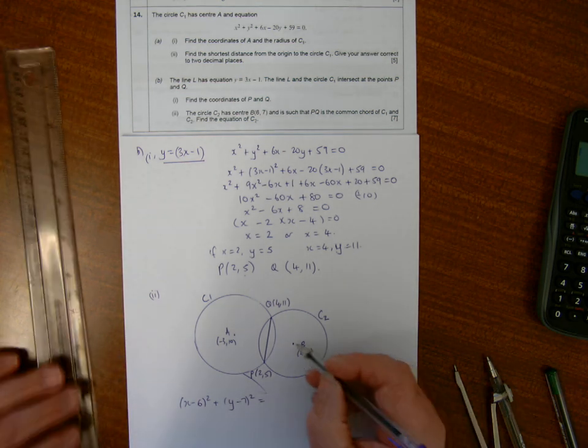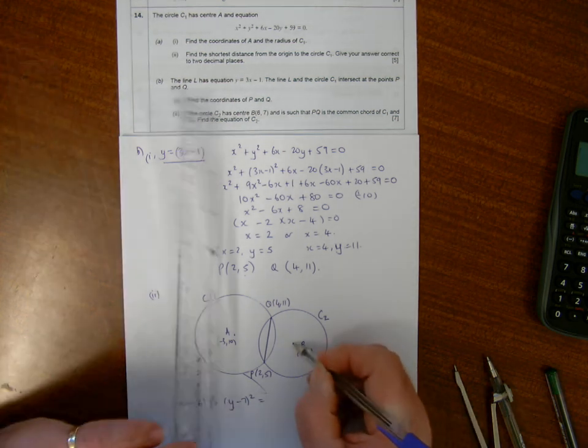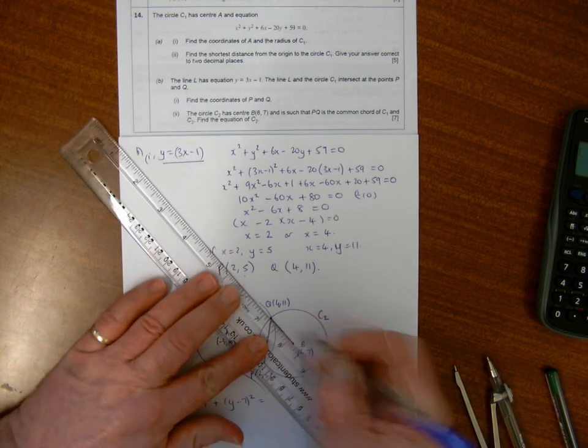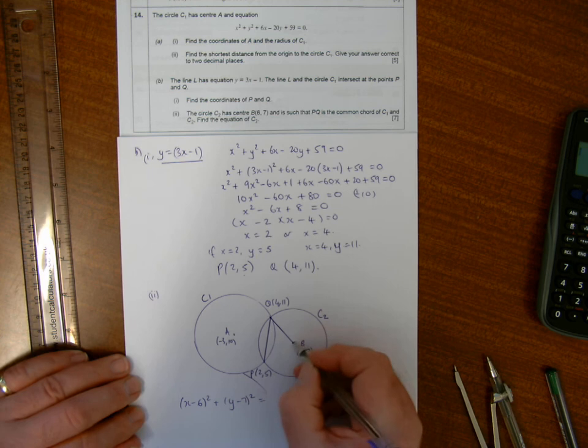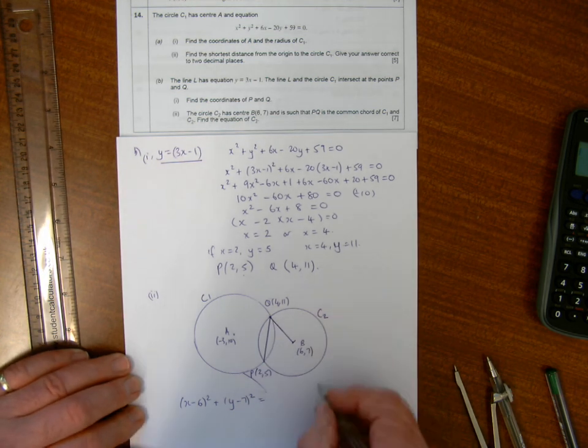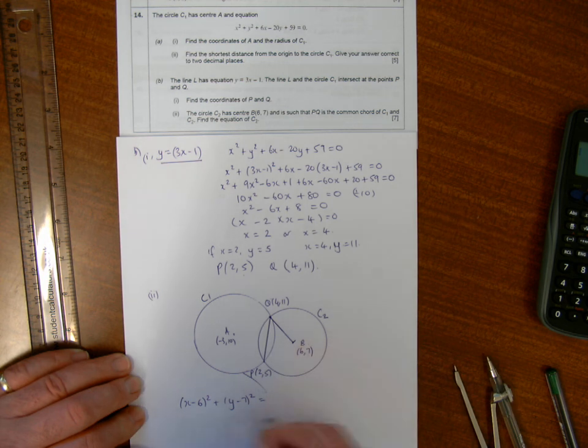Now to get the radius, if I join B to either P or Q, then that is the radius, the distance from the centre to the circumference. So if I work out the length of BQ, that's the radius of my circle C2.